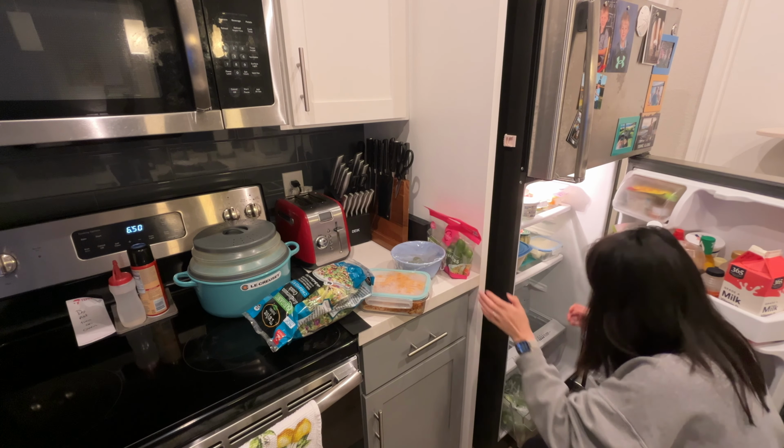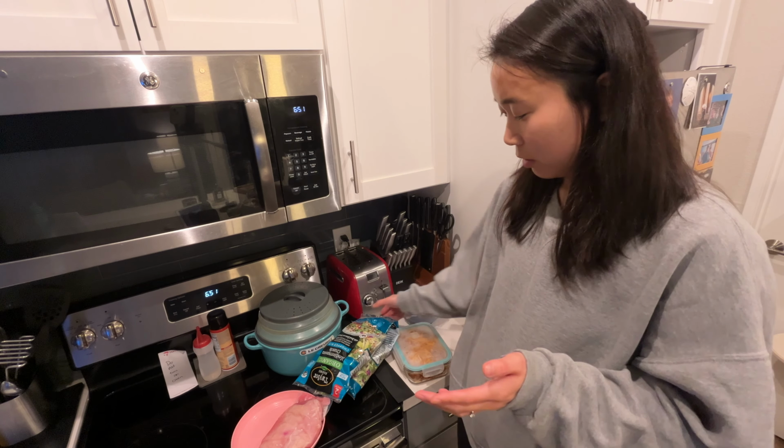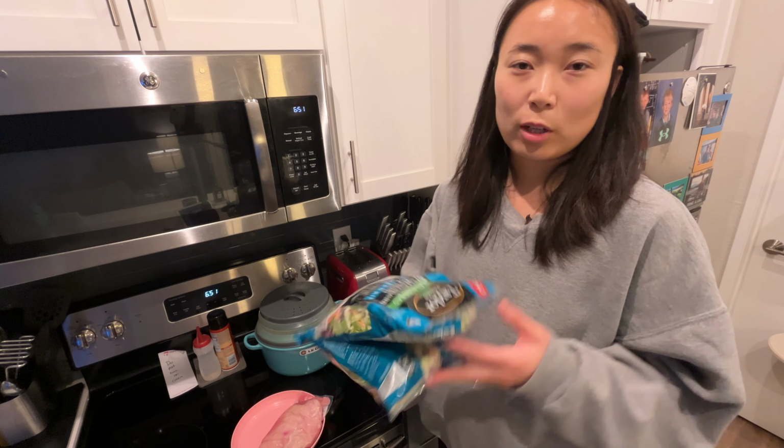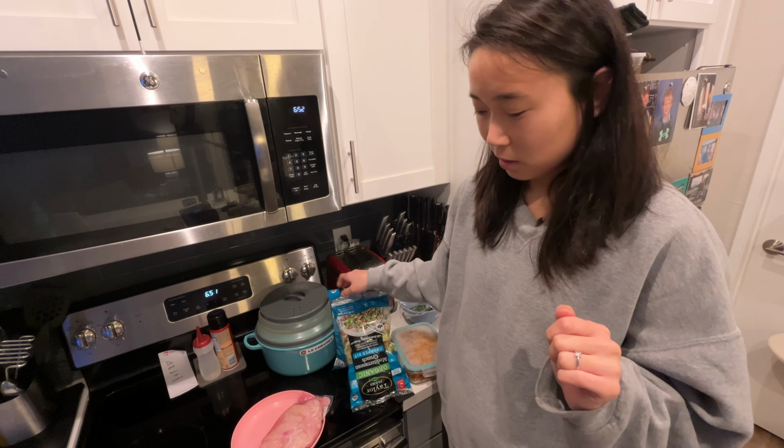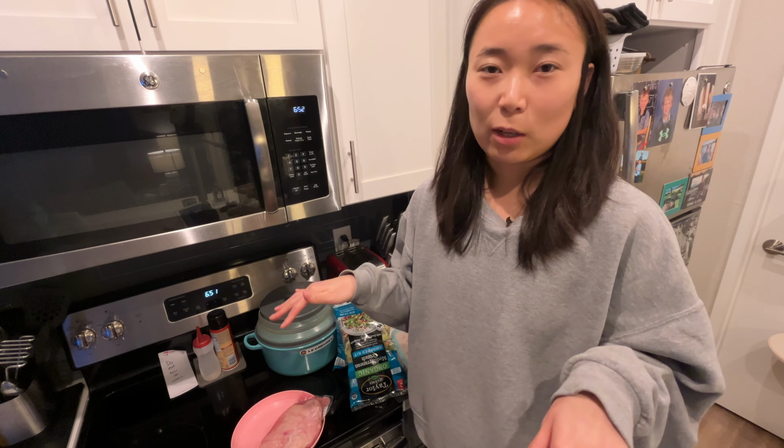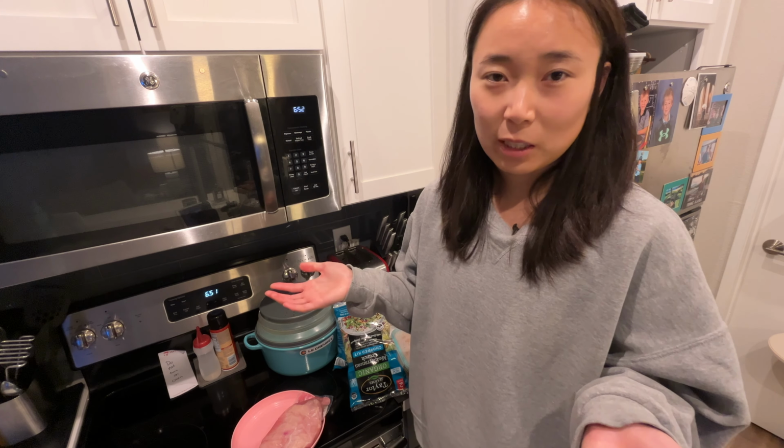All right, since it's a weeknight, we're just gonna do some leftovers. Leftover spaghetti, leftover jalapenos, and some pre-made salad kit. Just to make it easy. It's already too much work during the day. We're not trying to further complicate things.